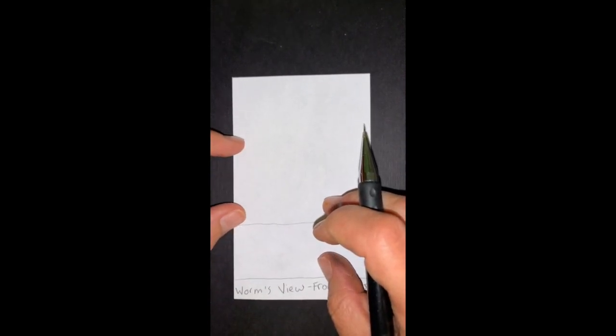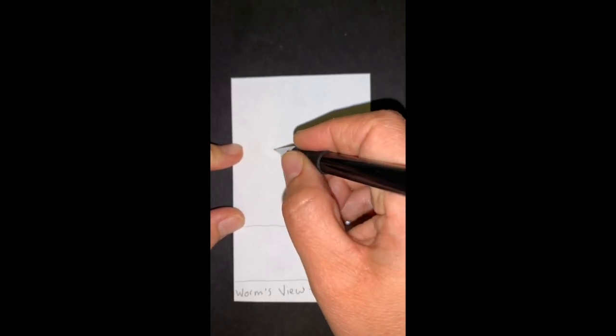here, a freehand horizontal line across, and then about halfway, let's see, 2/3 up, I'm going to draw the next layer.